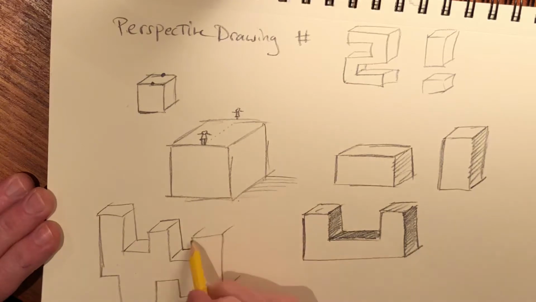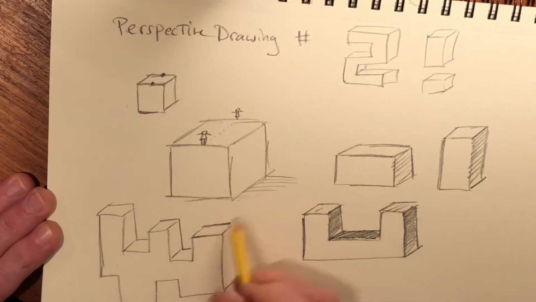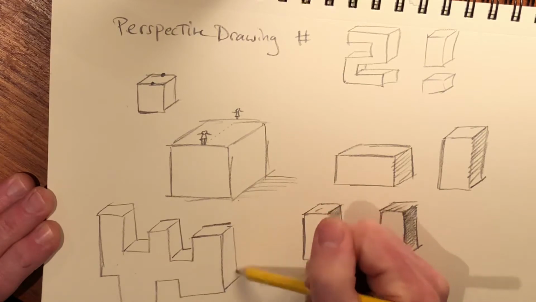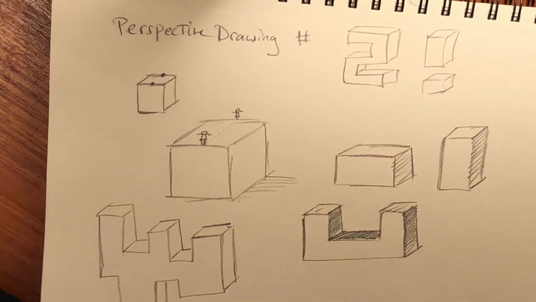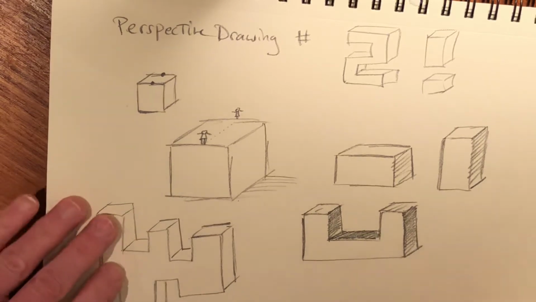Here's something else I didn't mention. I consider this the front of the shape, so this would be the back, and they're parallel. So this is going straight across, this is going to go straight across. The front goes straight down, this goes straight down. And this is just going to go straight up until it disappears. And there it is. Look at that.